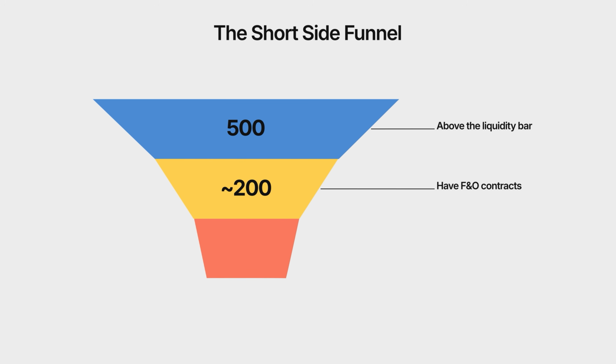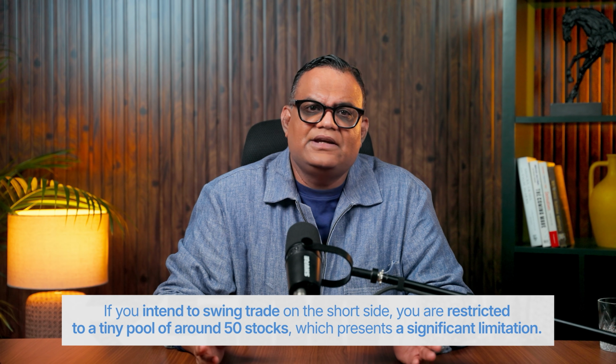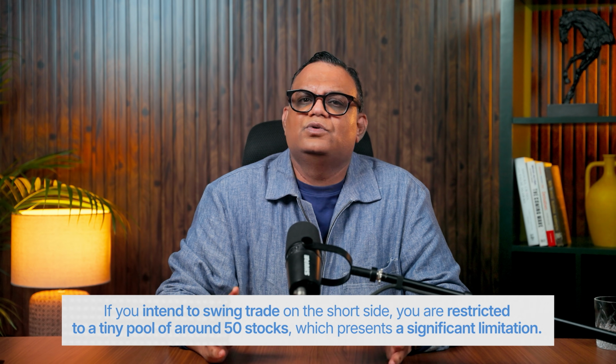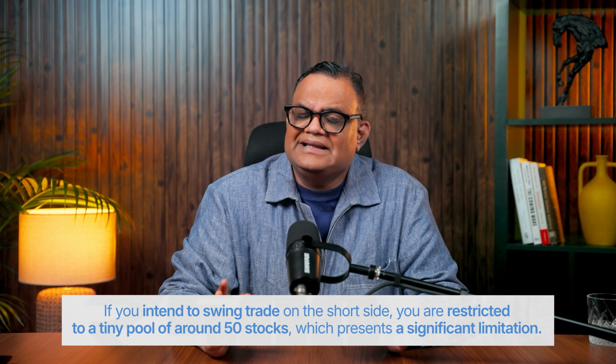And if you narrow that down again to genuine liquid F&O stocks, you are looking maybe at max 50 to 70 stocks. So if you actually want to take a swing trade on the short side, you are practically limited to that pool of 50, a very small universe to choose from, and that's a real problem.